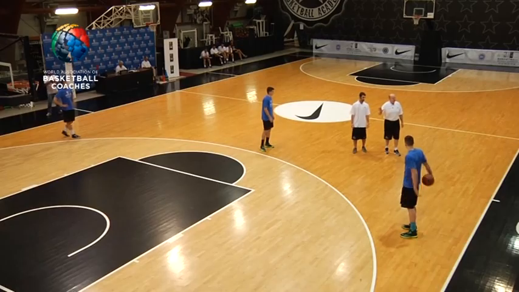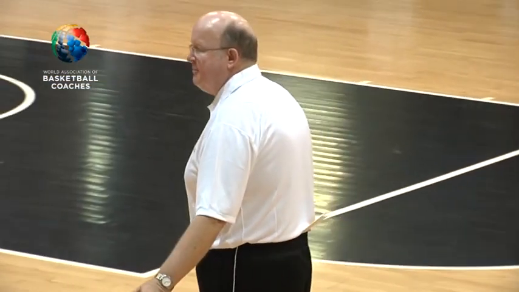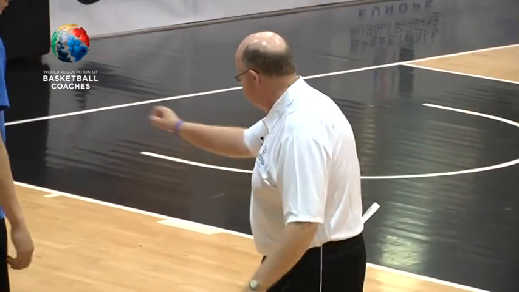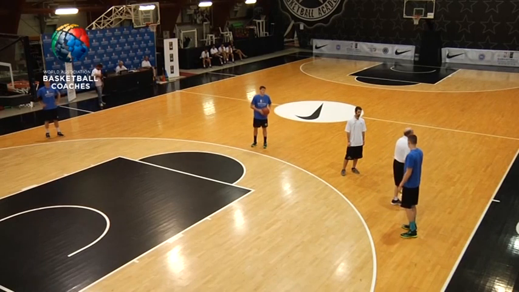So what we've done is we've now taught the players, if there's pressure on the wings, how to back cut. Because any time there's defensive pressure here, then straight away we have a back cut in operation.